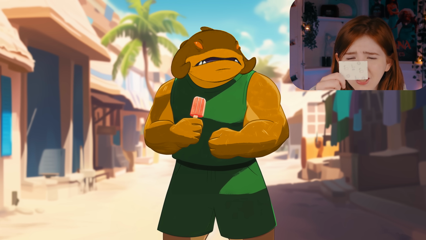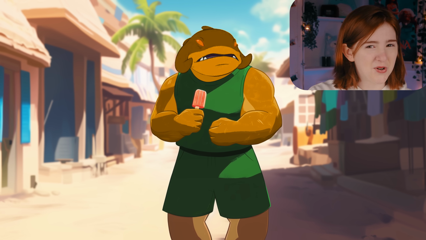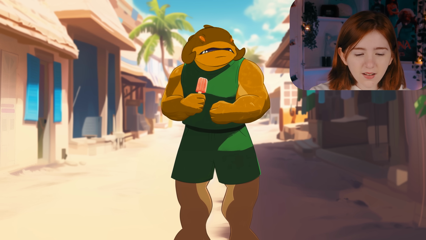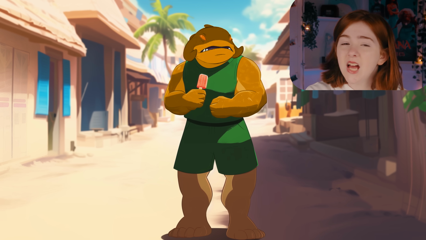Okay, so this is the complete opposite. He's eating a popsicle, and I feel like Captain Gantu would never do that. He looks kind of shy and timid, and honestly, this is a really good opposite. The colors are different. Overall, Craig, you did a great job.